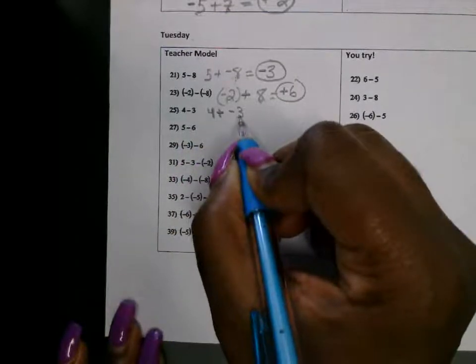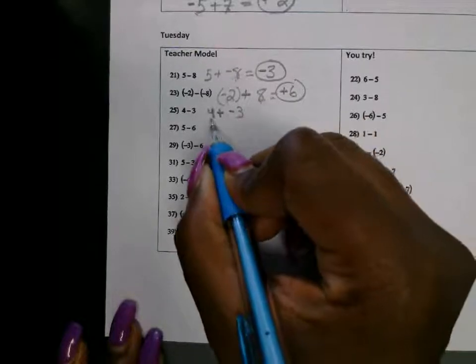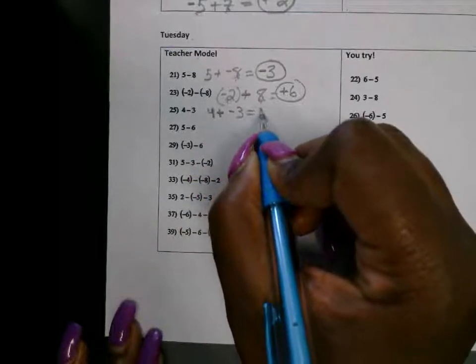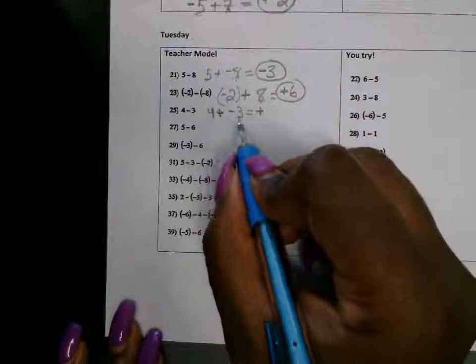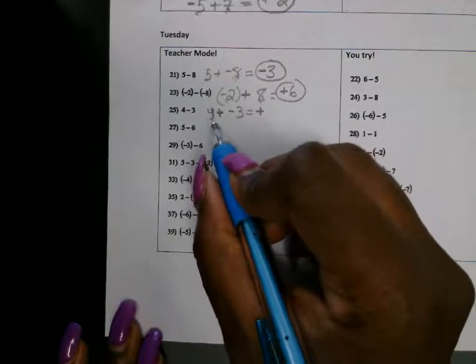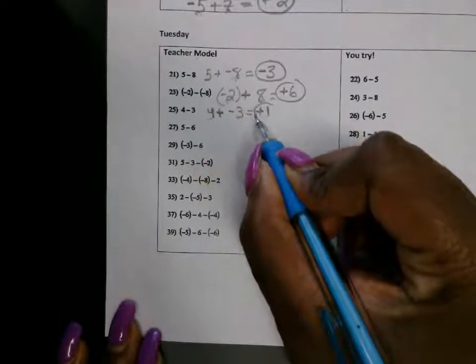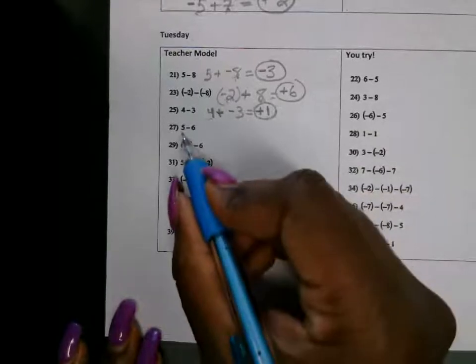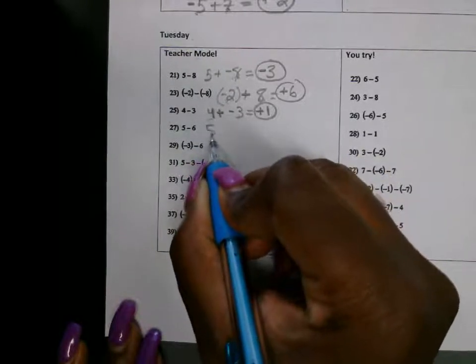The signs are different. Which one of these numbers is further away from 0? 4 is. So your answer is a positive because 4 is positive. Subtract. The signs are different, so you're going to subtract. When you subtract 4 minus the 3, that gives you 1. Okay? Do it again. Keep the number the same, the 5.